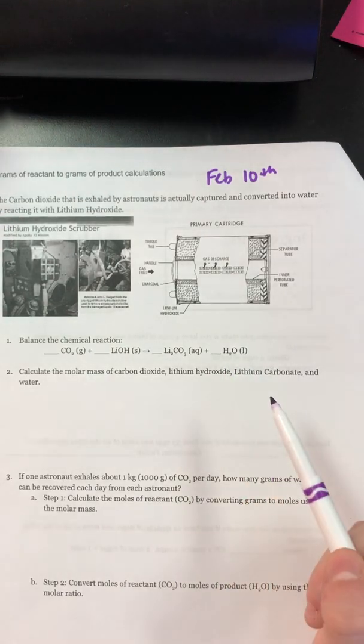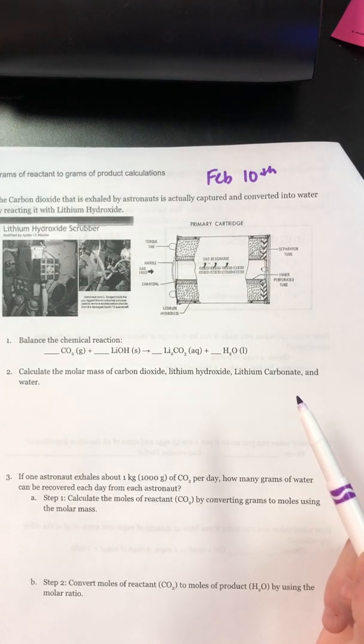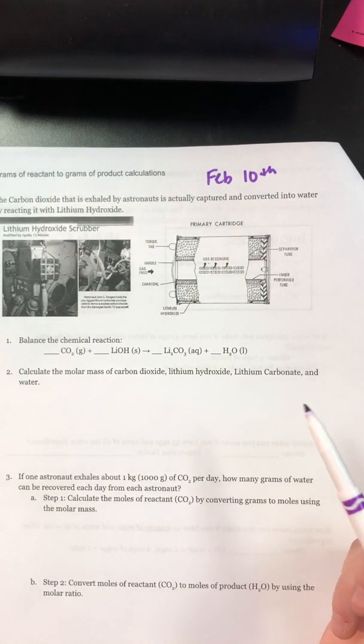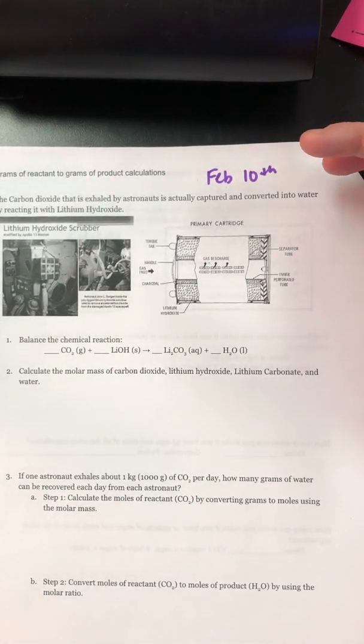Water is a really useful product on a spaceship because we only have how much water we bring with us on a spaceship, right? So this was a super useful piece of chemistry knowledge for the scientists and engineers to know and to implement on this spaceship. We are going to do the exact same type of problem that those NASA engineers had to do.